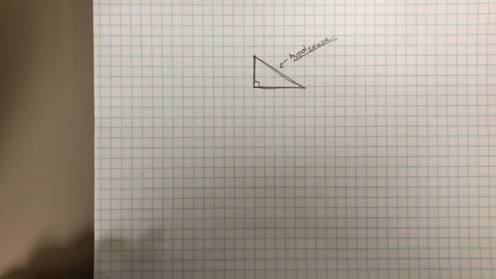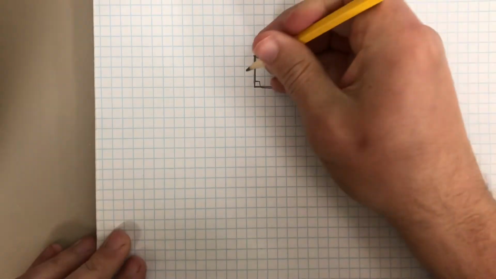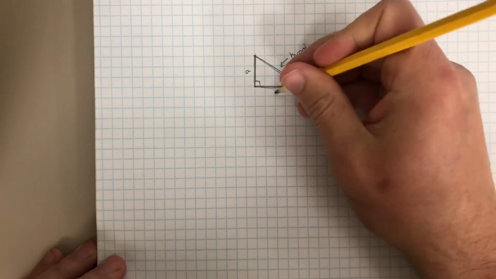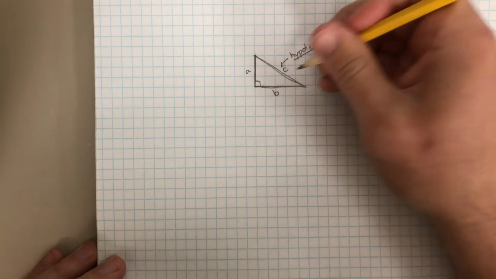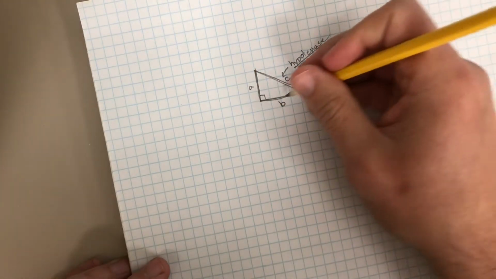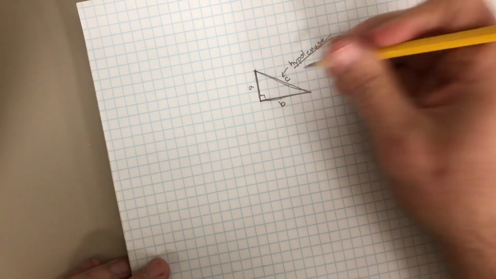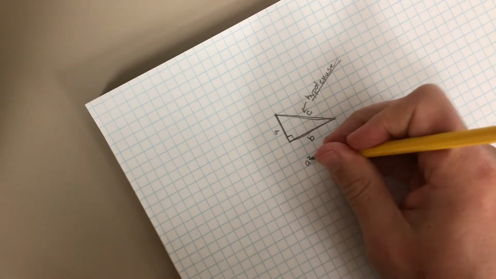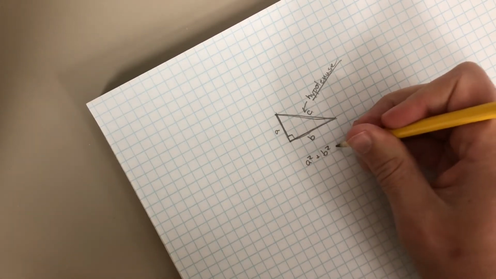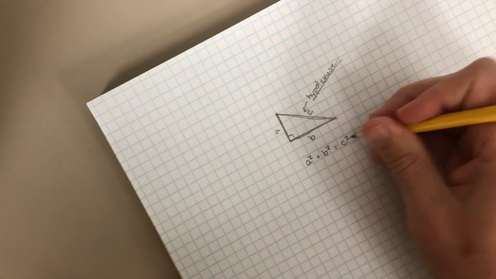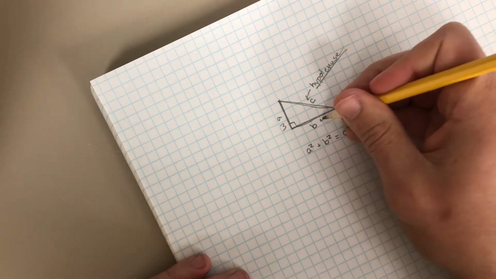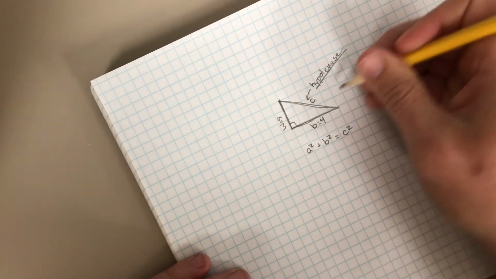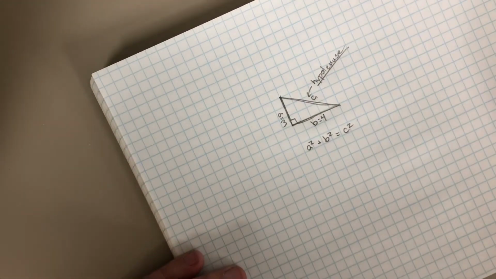Now, the neat thing about the Pythagorean theorem is that it states that if this is side A and this side length is B and this is C, A squared plus B squared will equal C squared. So if we take A and square it, and take B and square it, that will equal C squared. Let's say A equals 3, B equals 4.